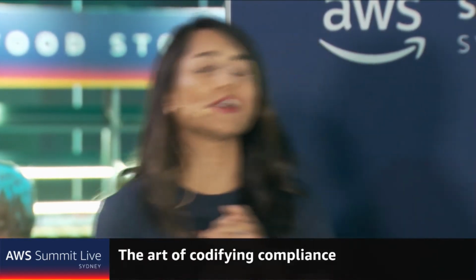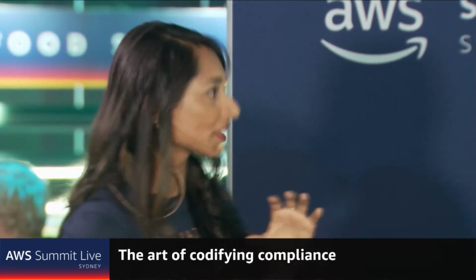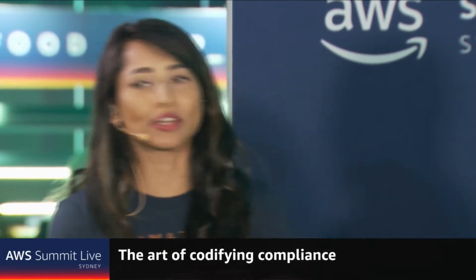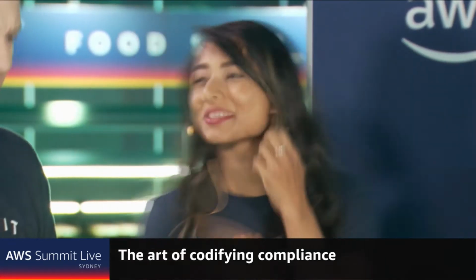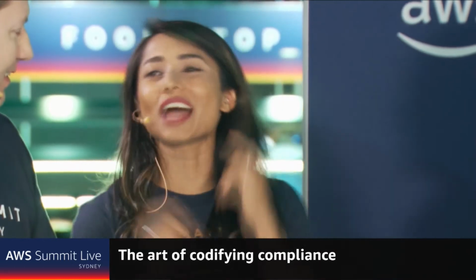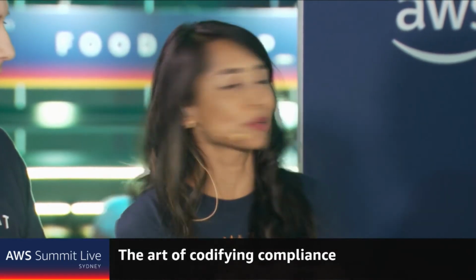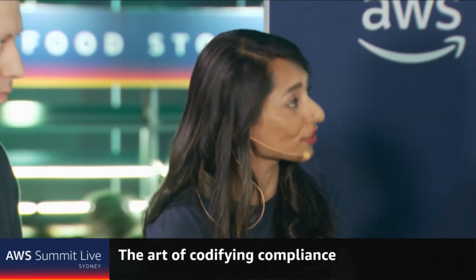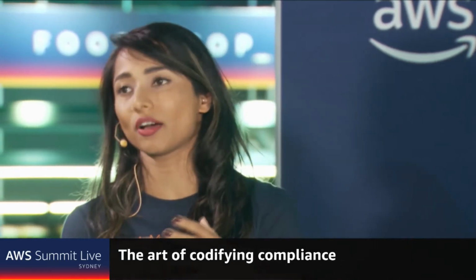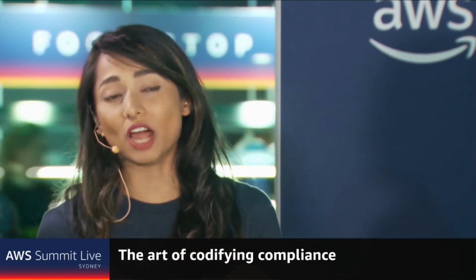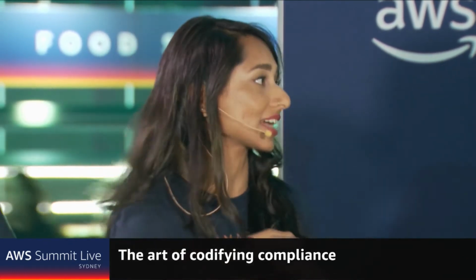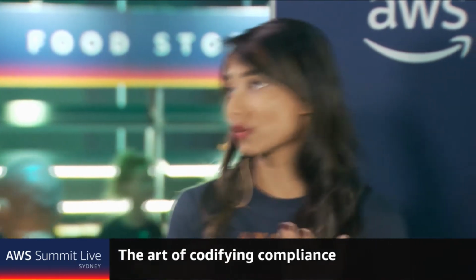Just to add to that really quickly, a part of the talk was also to focus on Amazon GuardDuty. So what is GuardDuty, by the way? Yeah, let me tell you a little bit about that. GuardDuty is AWS's intelligent threat detection service. On a continuous basis, it monitors your AWS environment for malicious or unauthorized activities and notifies you if it finds anything.